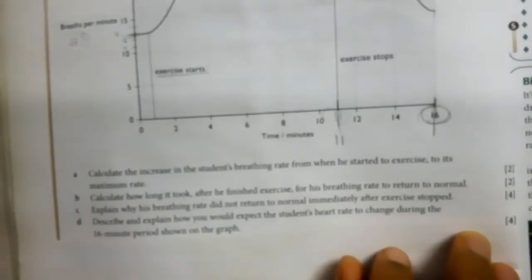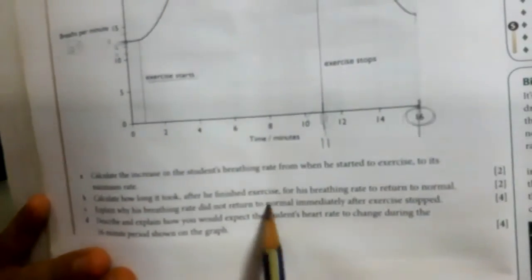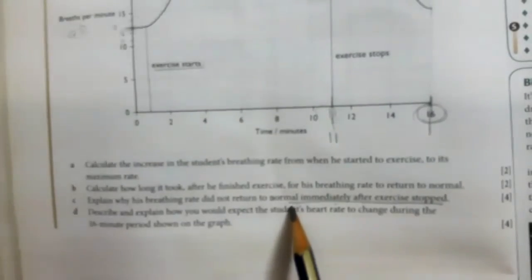No, don't go in there. Explain why his breathing rate did not return to normal immediately after exercise stopped. You have to satisfy the question. Yes, the first part of your answer is correct, and even the latter part was correct. I would answer it this way: because the lactic acid had accumulated in the blood in the form of oxygen debt. This lactic acid accumulation is actually an oxygen debt.